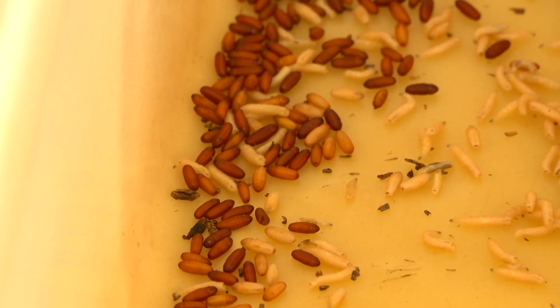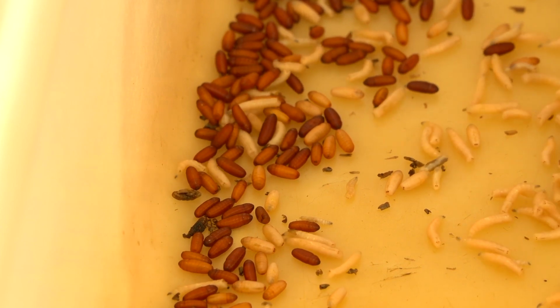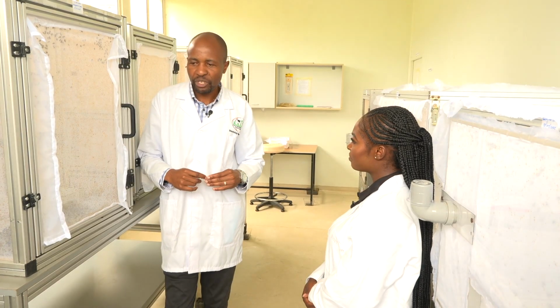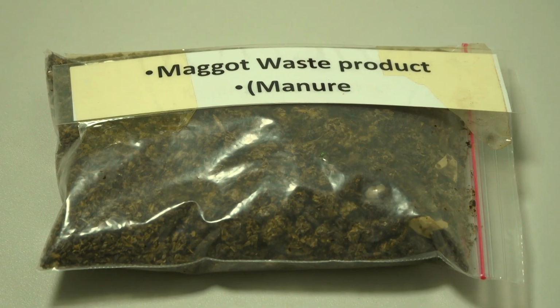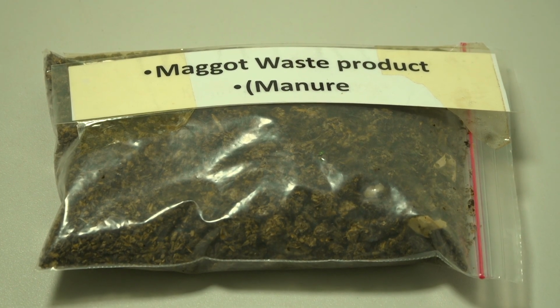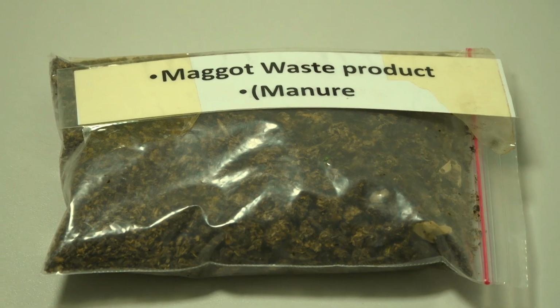At the third stage. And when we are talking about now manure for the farm, what stage is that? Manure at the farm, we normally introduce the first instar stage that we call maggots to any kind of organic material that we have. So maybe you have a very big kitchen waste. Right. Yeah. We just introduce the first instar stage of the fly.